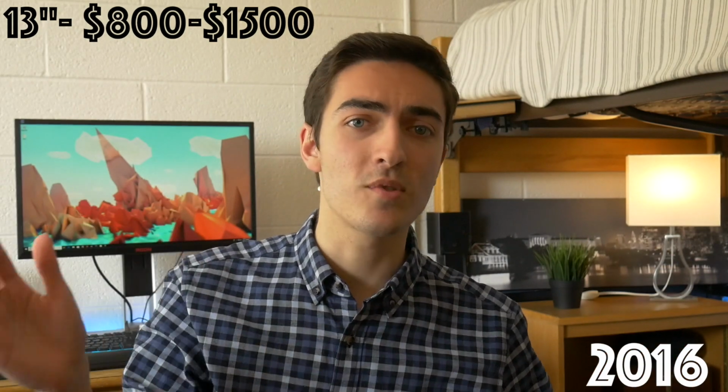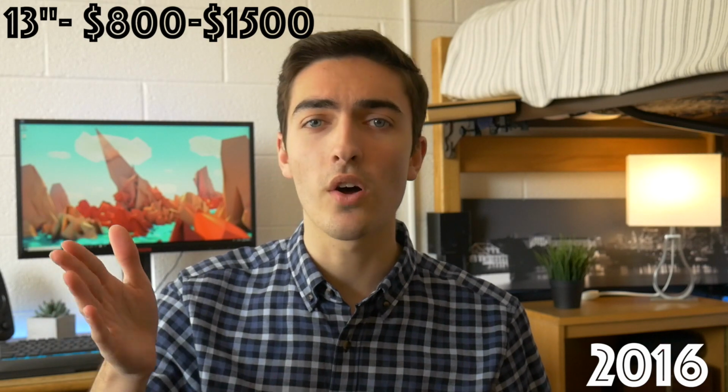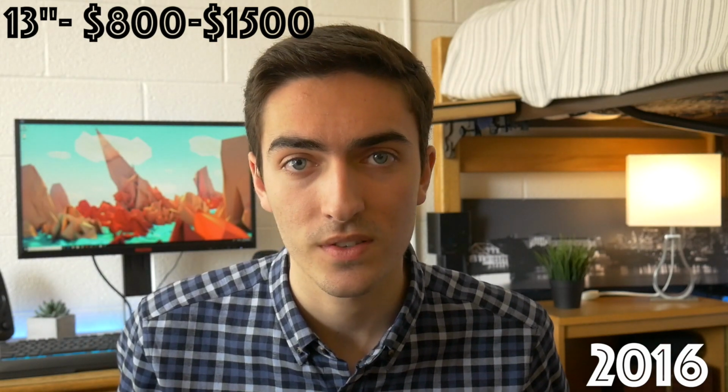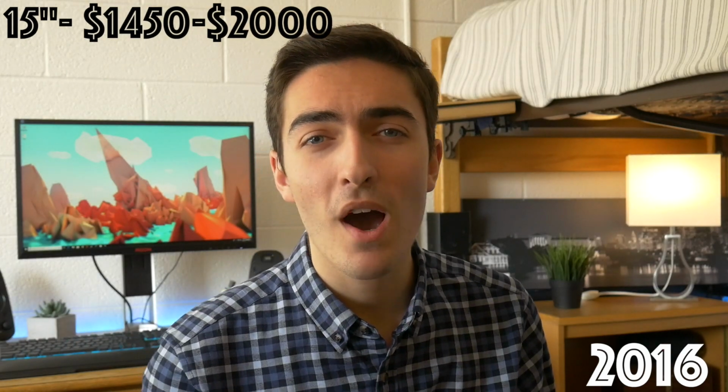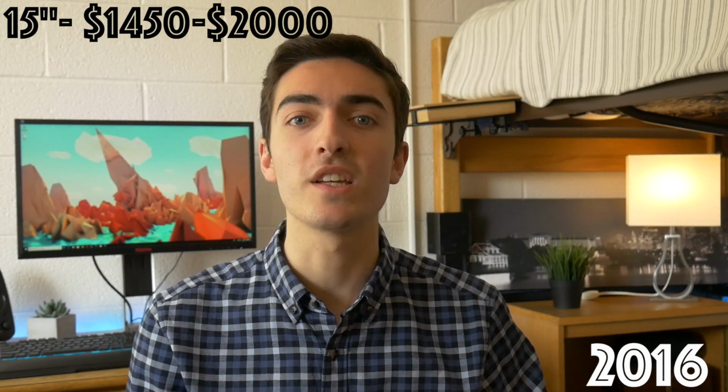And you can move all the way up to Core i7s, touch bars, 1 terabyte SSDs. Those are in the $1,500 range. And the 15-inch models are about $1,450 all the way up to $2,000 for some really spec'd out models. Now the 2017 models are much newer, so their prices can fluctuate quite a bit depending on who you're buying it from.